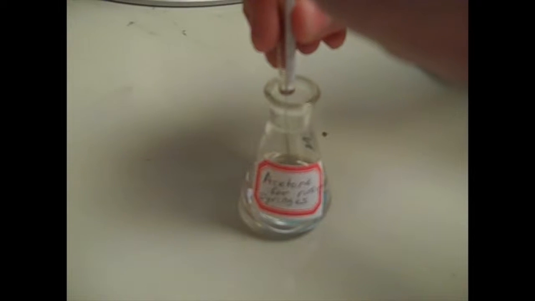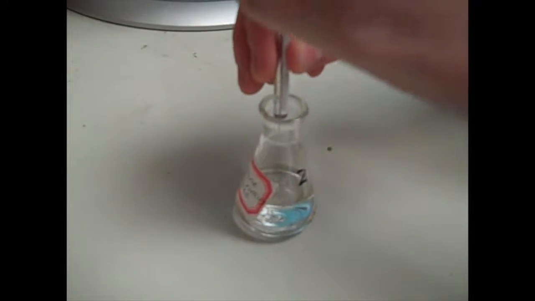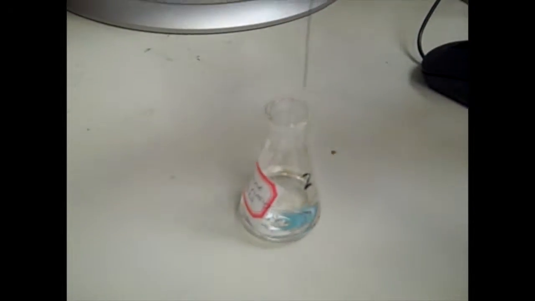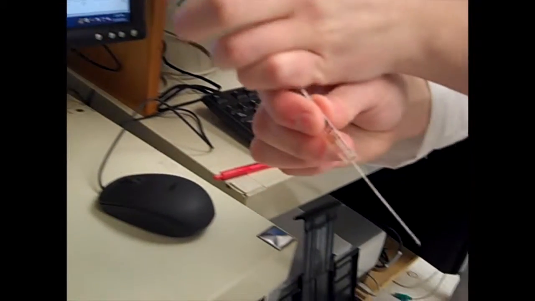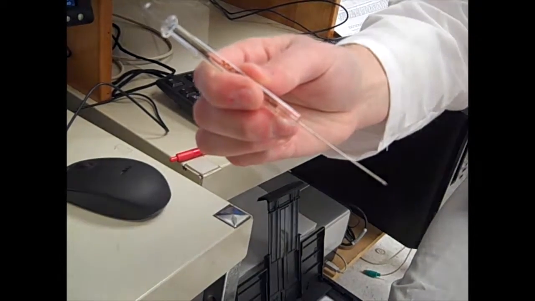Now it's time to load your sample into your syringe. First, rinse your syringe in acetone before loading your sample to make sure to wash out any impurities. Stick the syringe in the flask, pump a couple of times, and then inject into the air. The acetone will evaporate.